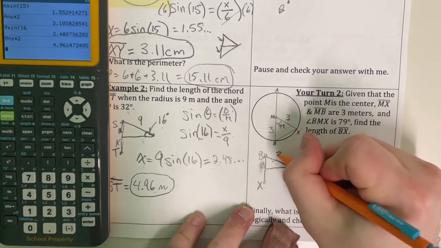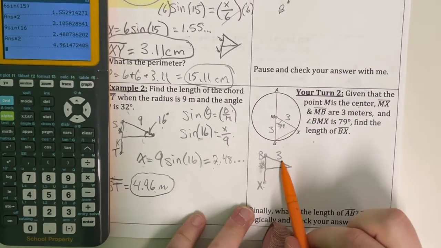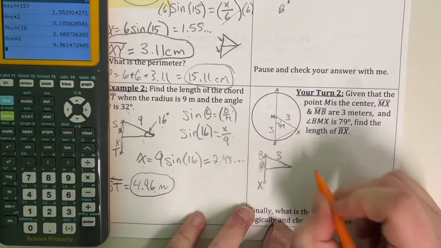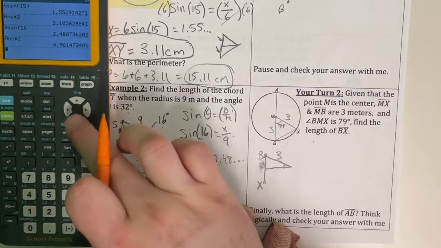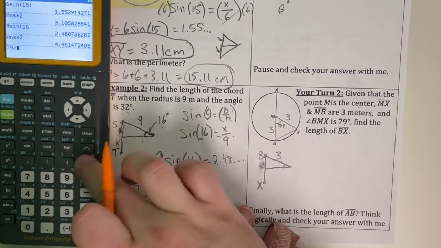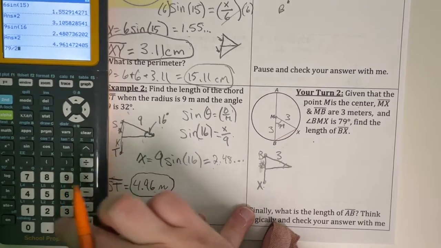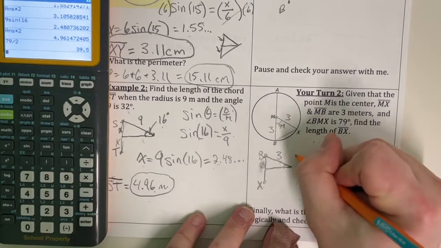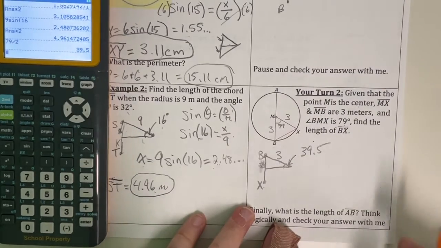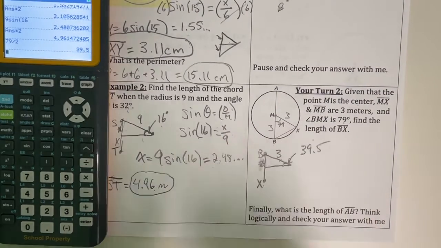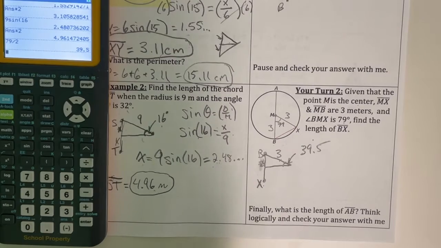And so I'm saying, okay, radius is 3. My angle is going to be half of 79. So let me do that real quick. Half of 79, so this angle that I use is going to be 39.5. So again, make sure you're still using the same ideas as before. Plug in your values and simplify.